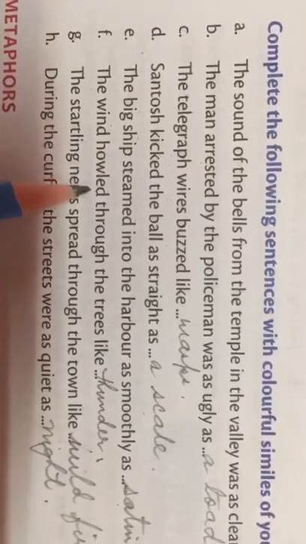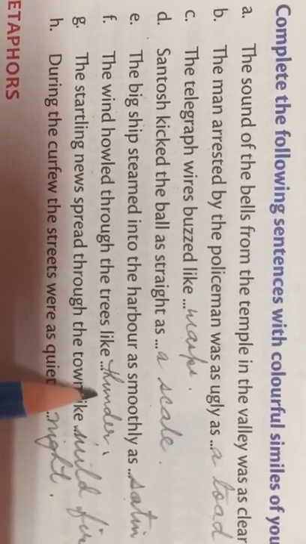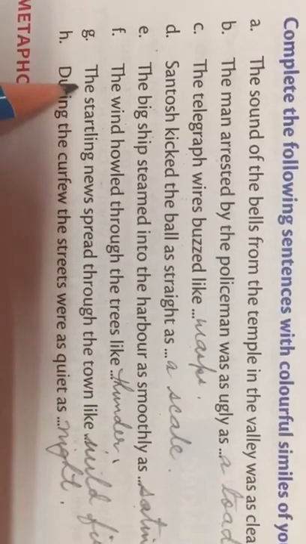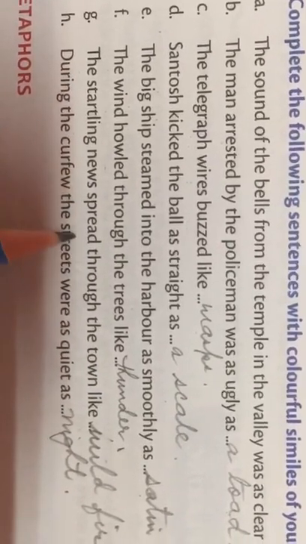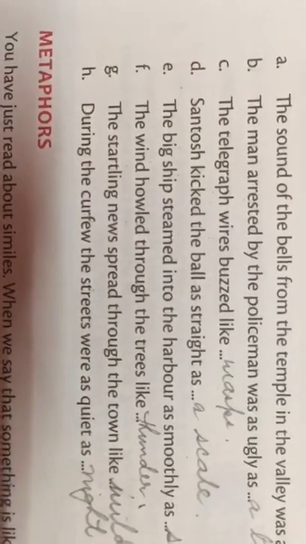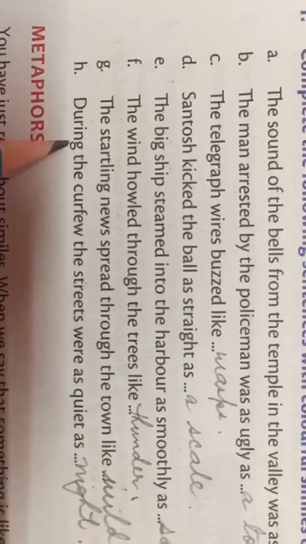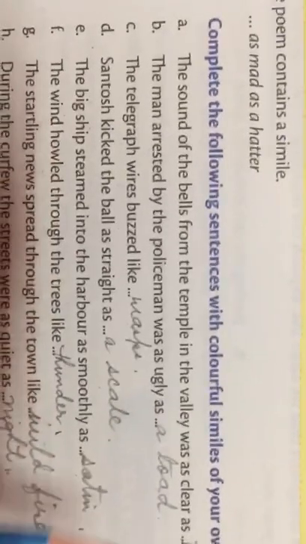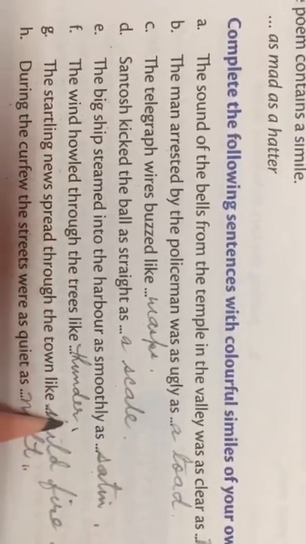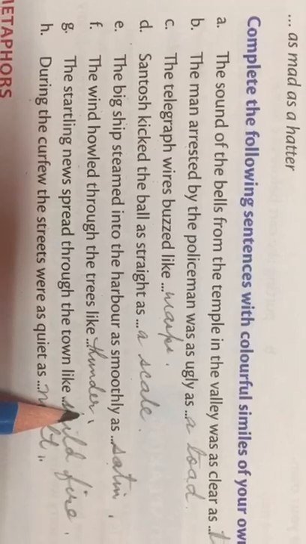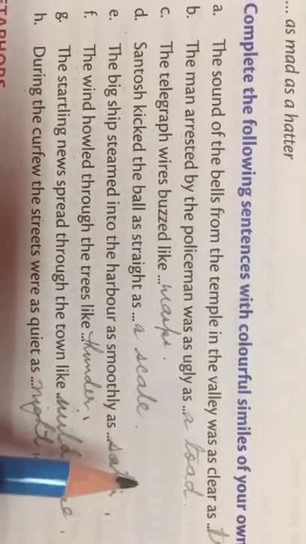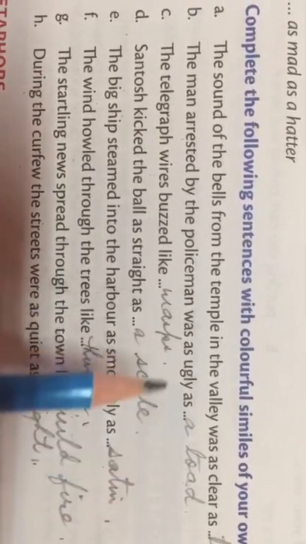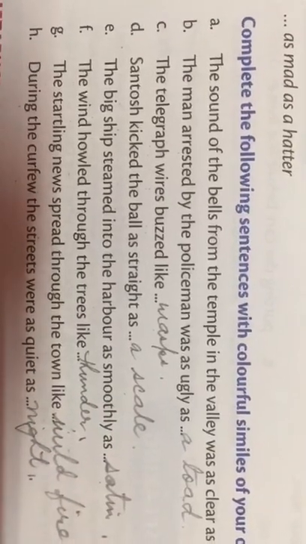F. The wind howled through the trees like thunder. The startling news spread through the town like wildfire. Last one. During the curfew, the streets were as quiet as night. So I've already done this exercise for you girls. Make sure that you complete them. And you can add your own similes to complete these sentences.